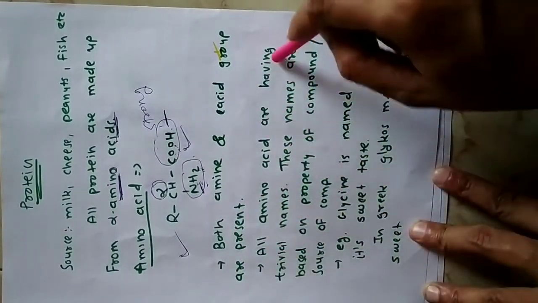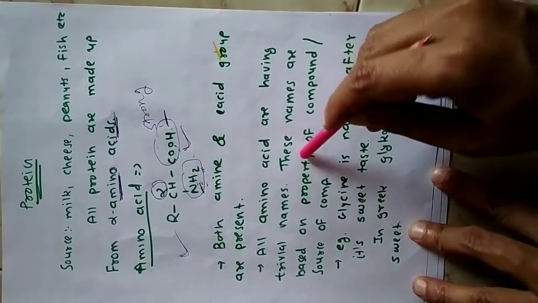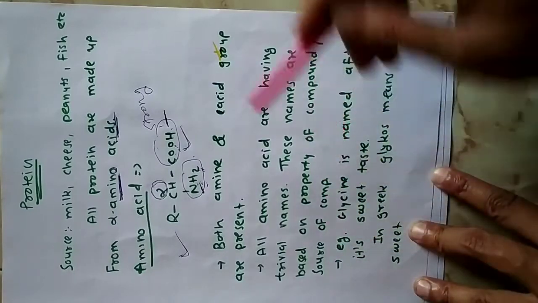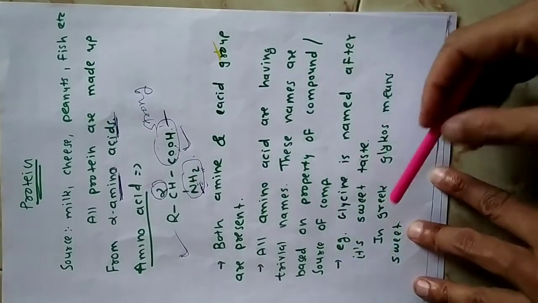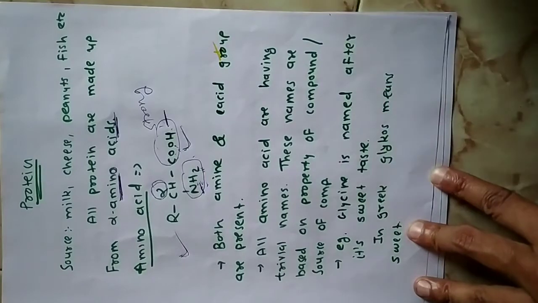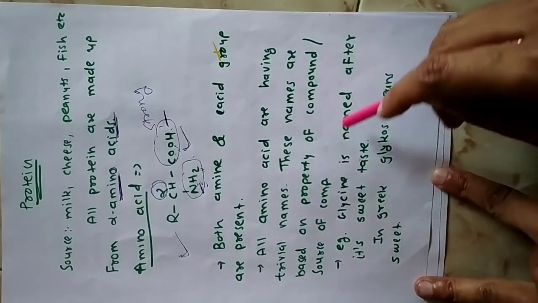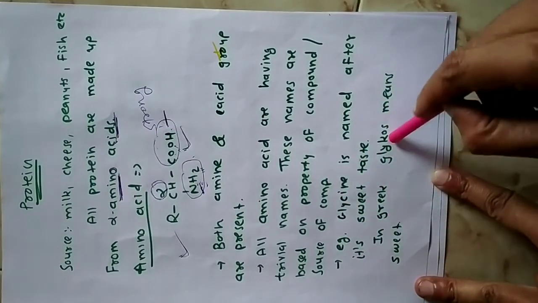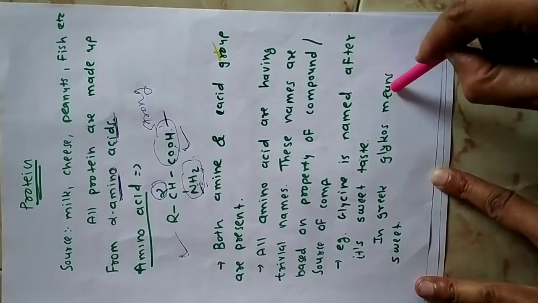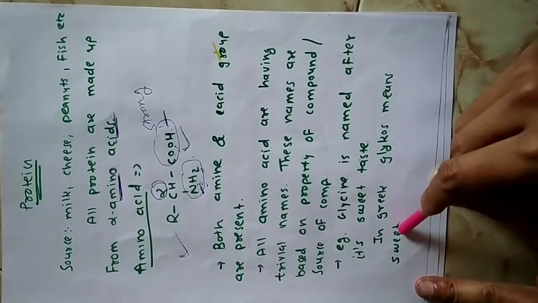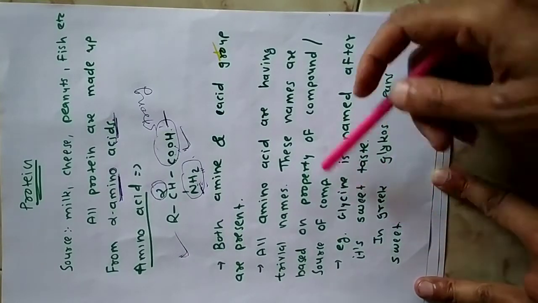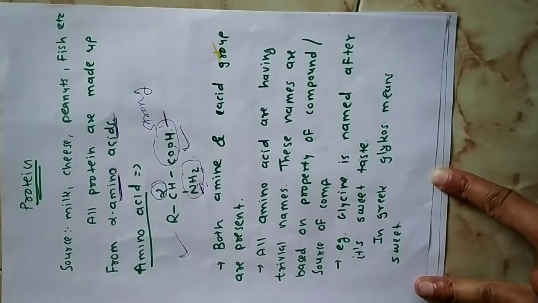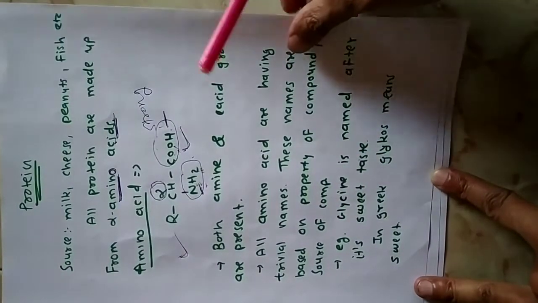All amino acids have trivial names. These names are based on their property or the source of the compound. As an example, glycine, one of the amino acids, is named after its sweet taste. In the Greek word, glycos means sweet, and for that we have the name glycine.